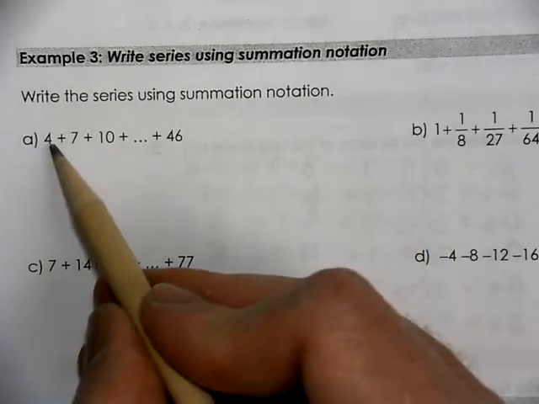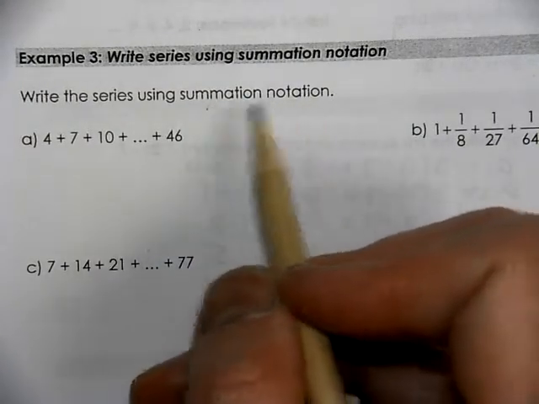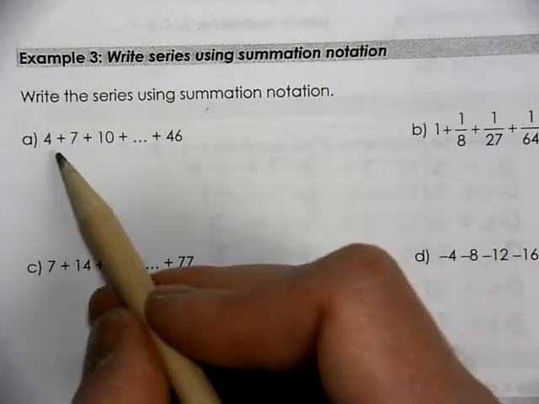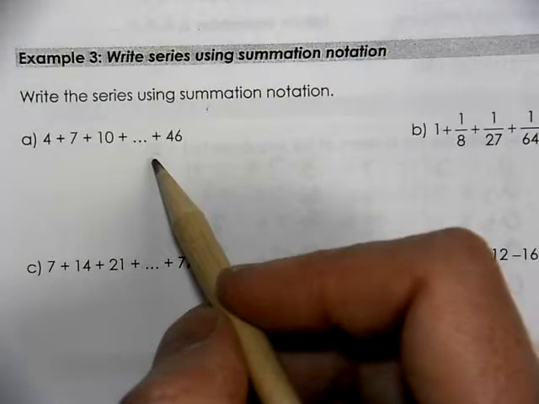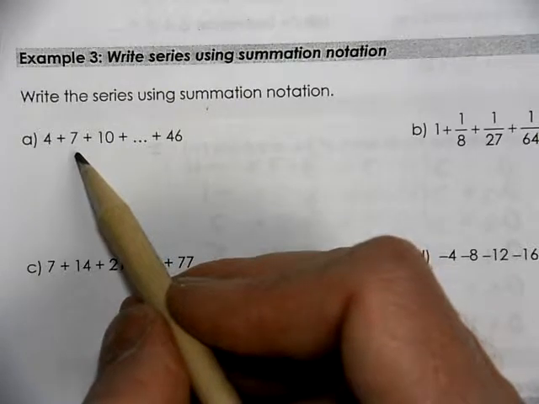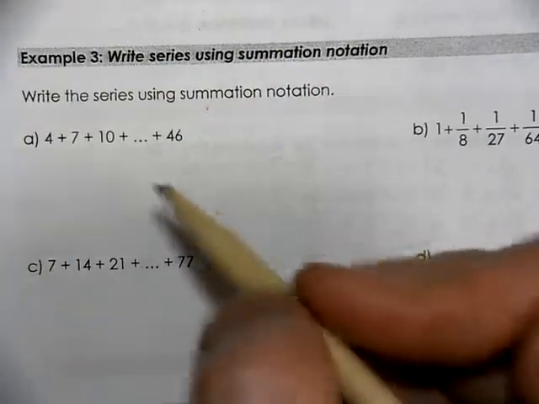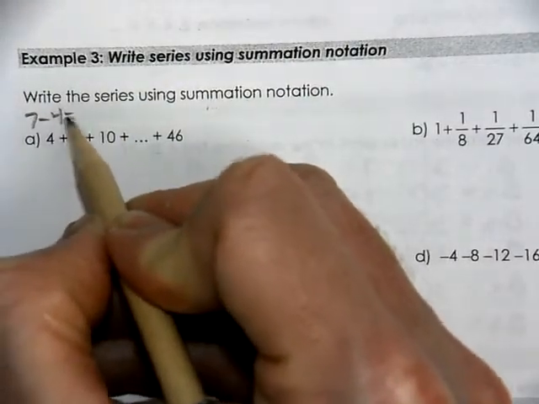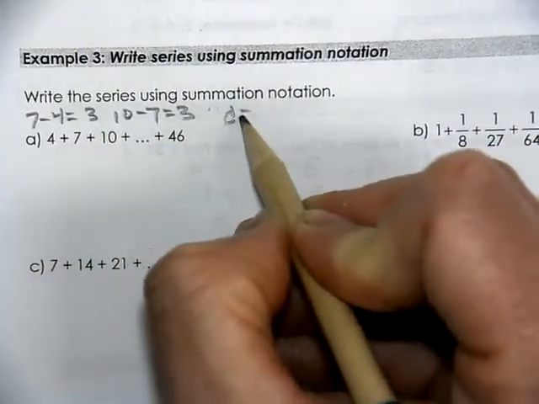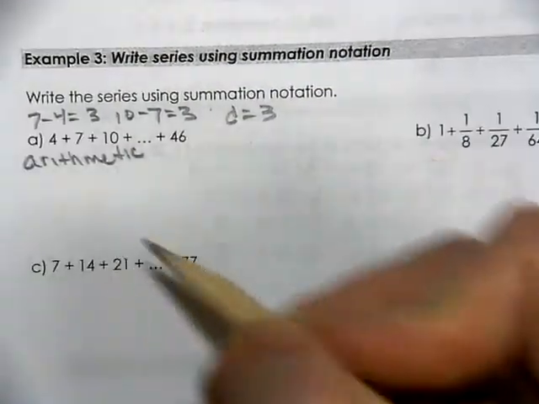Okay, we're going to write this series in summation notation or sigma notation. A few things you've got to think about. First, you've got to know what the rule is. So to write our rule, we have to identify what type of sequence these numbers will come from. If I take the 7 and minus the 4, if I take the 10 and minus the 7, I get this common difference. So I know that this is arithmetic.